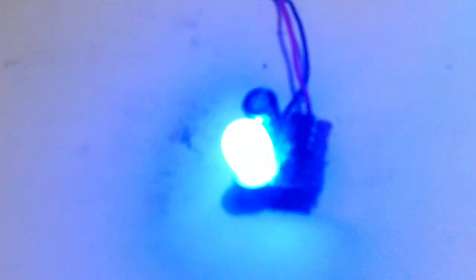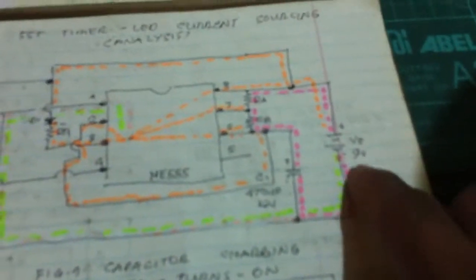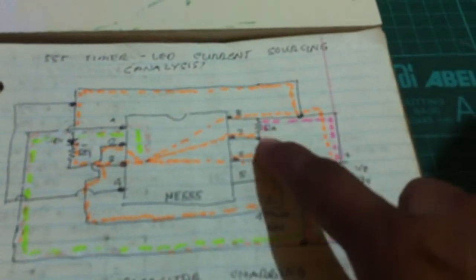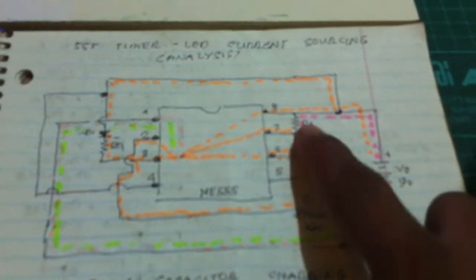So let us examine why the LED is flashing here with this mosquito type of circuit. It is so hard to construct this type of circuit, and it needs a lot of jumper wires. So let us examine the current flow here. When there's a power supply here, current flows to RA, RB, charging the capacitor from RA to RB.